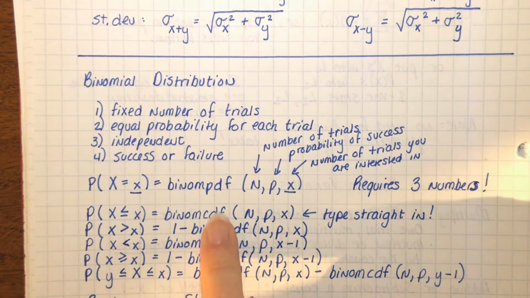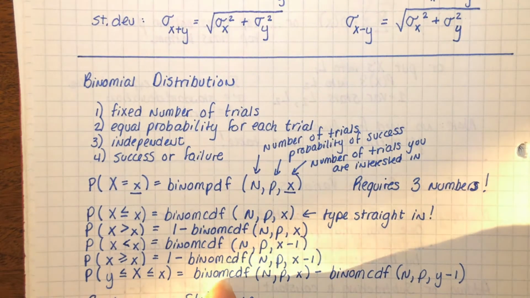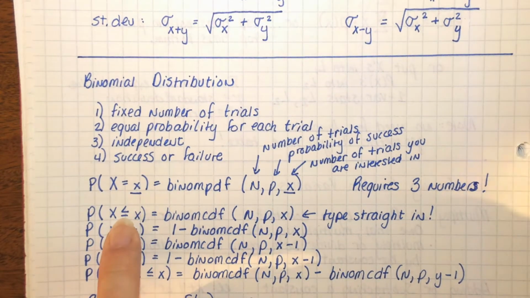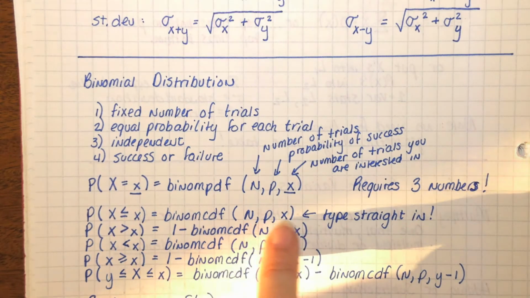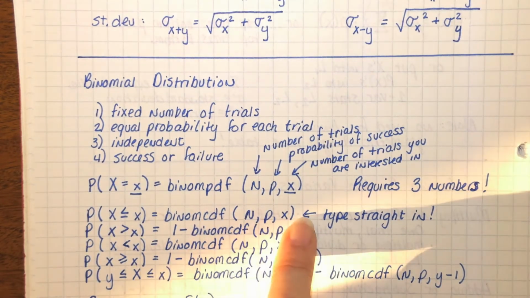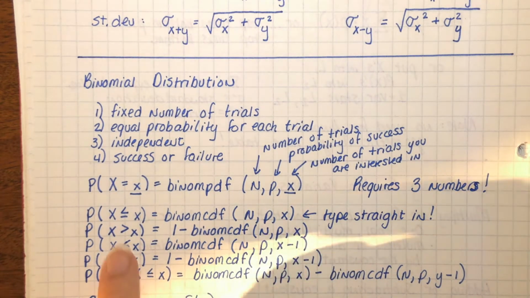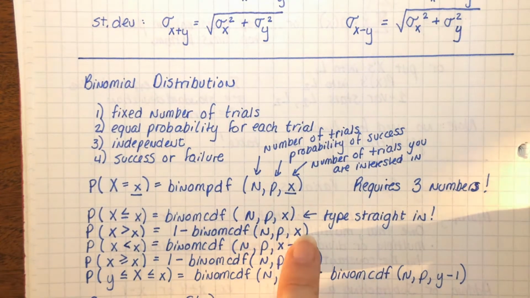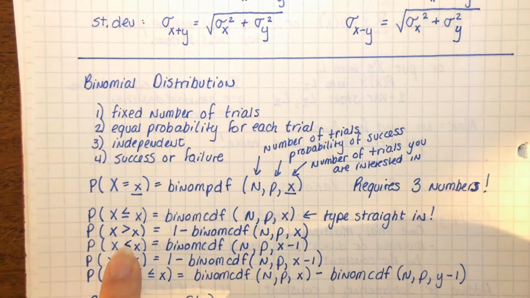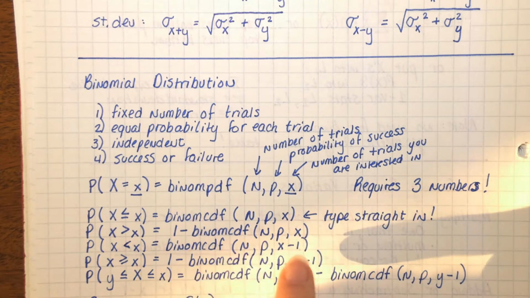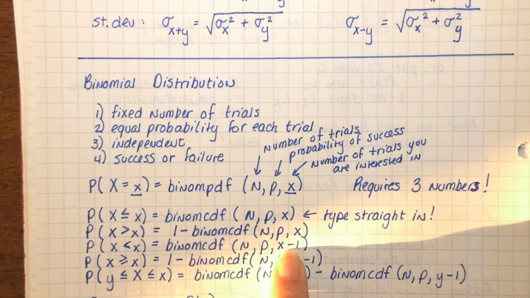And then remember, we've got all these different situations with different inequality symbols. So less than or equal to is what the calculator is already going to do, so that's just typed straight in. Greater than is 1 minus. Less than is taking 1 away from the one you're interested in.